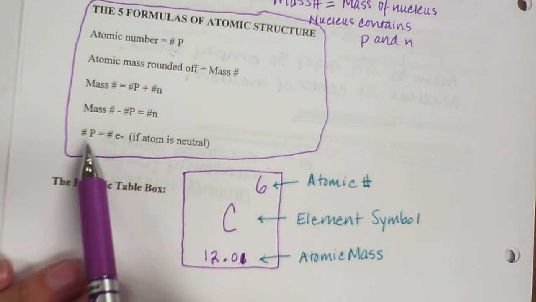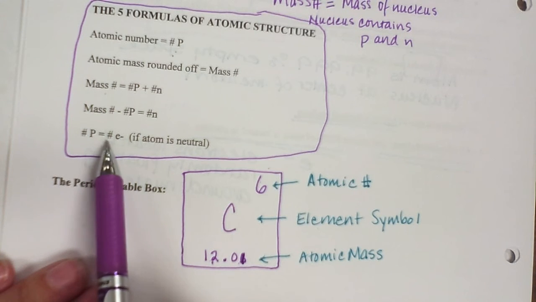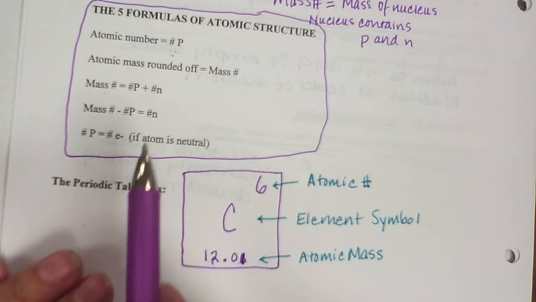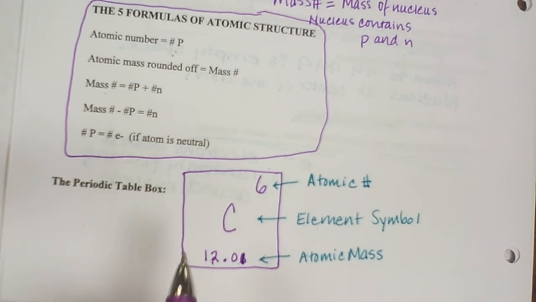Now, for electrons, my number of protons is equal to my number of electrons if the atom is neutral. Okay, if the atom is neutral. For our purposes, every atom that we are working with in this chapter is neutral. We will not work with any atoms that have charges. If we did, you would see a charge like -2 or +3. There would actually be a positive or a negative and then a number. That's how you'll know if there's a charge.